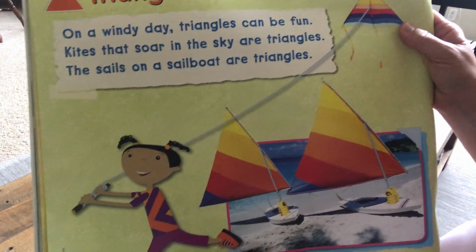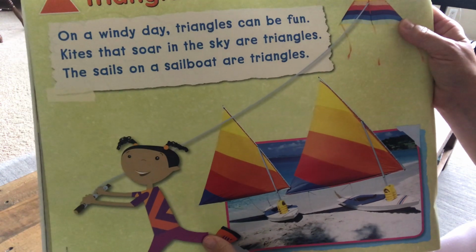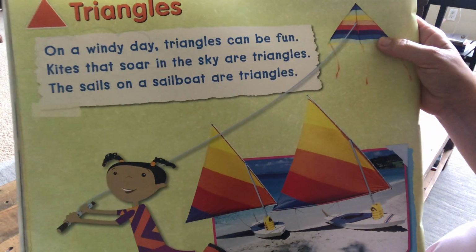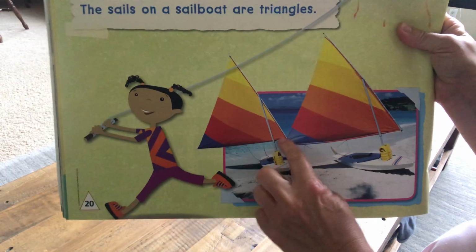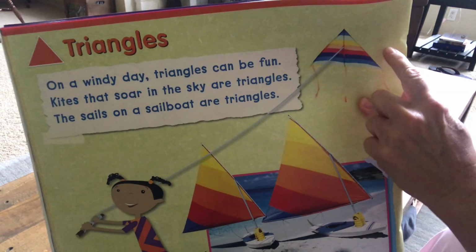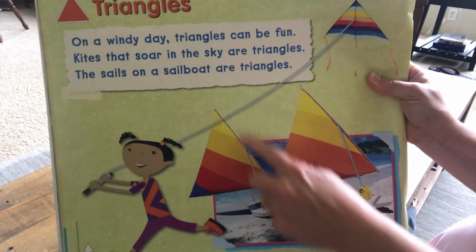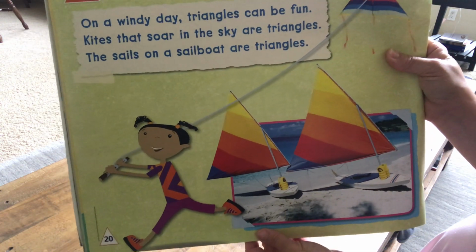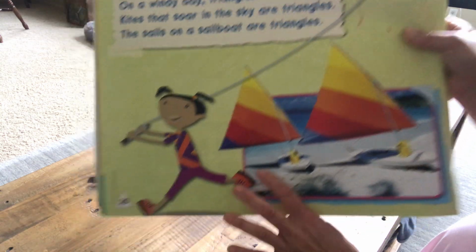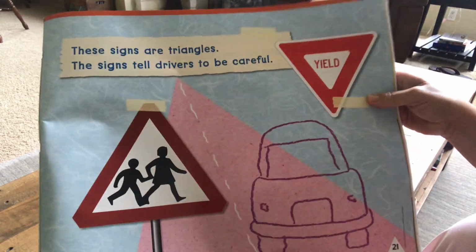Triangles. On a windy day, triangles can be fun. Kites that soar in the sky are triangles. The sails on a boat are triangles. So here's the kite, a similar kite to the one Yutong made. And then here's the sails on the boat. Those are all triangles.